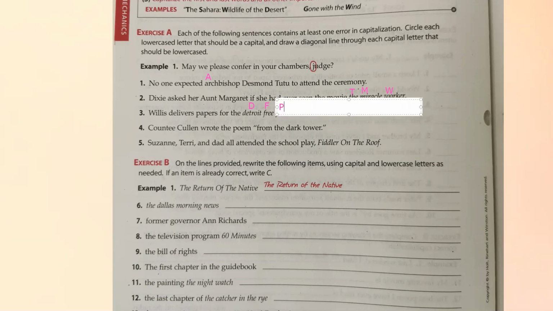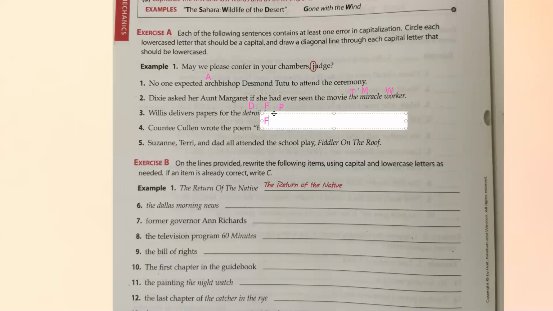Okay. Countee Cullen wrote the poem From the Dark Tower. This is the title. So From, capital D for Dark Tower, and a capital T for Tower. Cool. And the last one, Susan, Terry, and Dad.